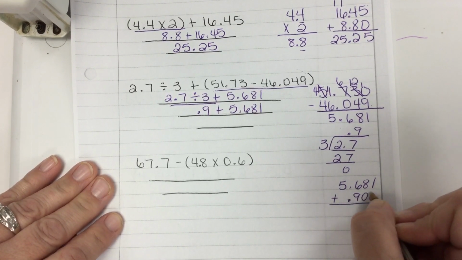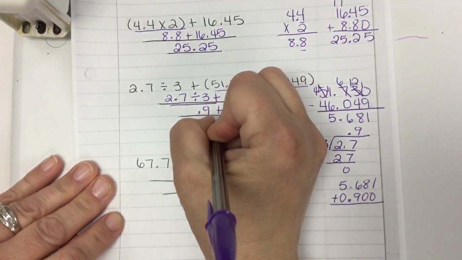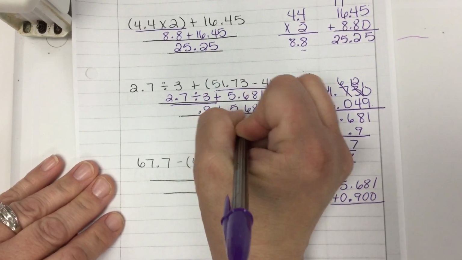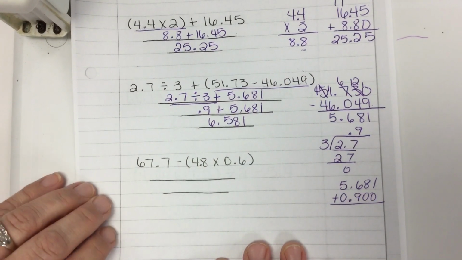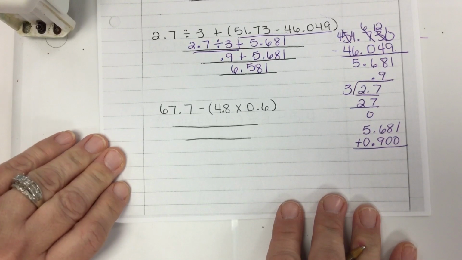Fill in the holes. You should have gotten 6 and 581 thousandths. Okay, last one on the side.